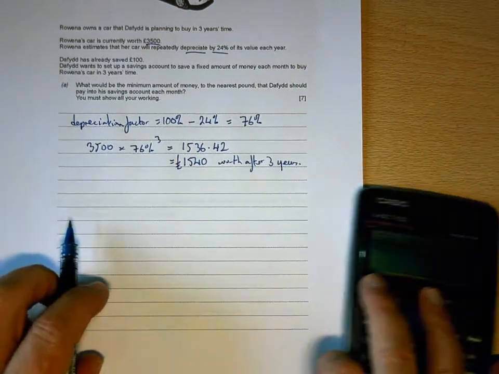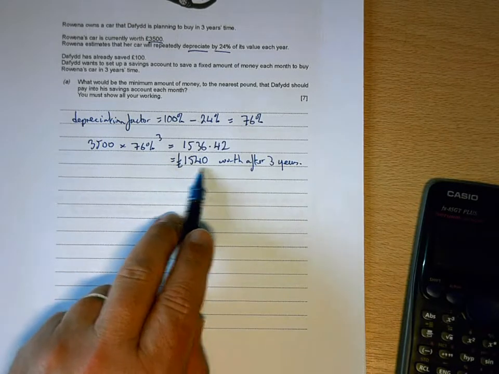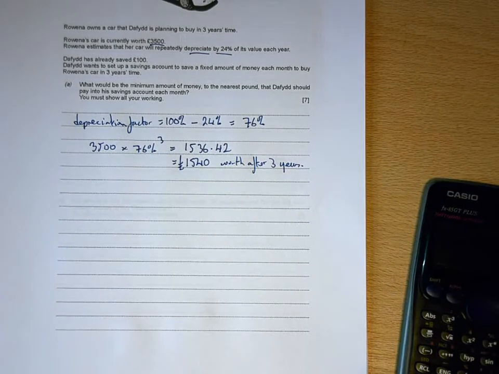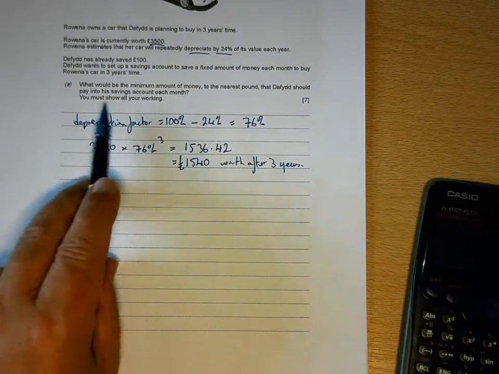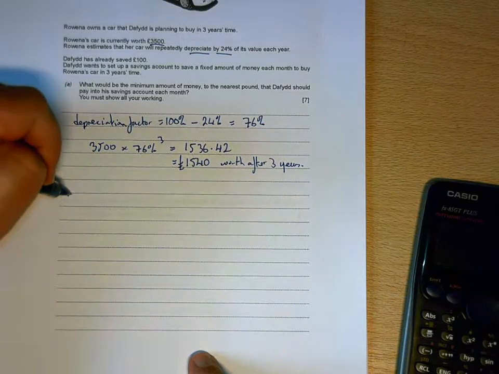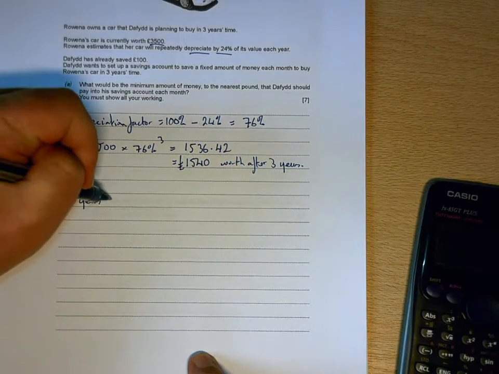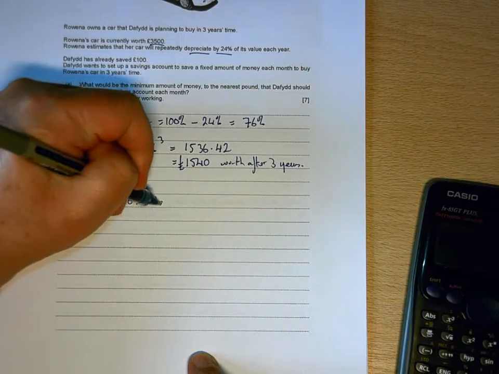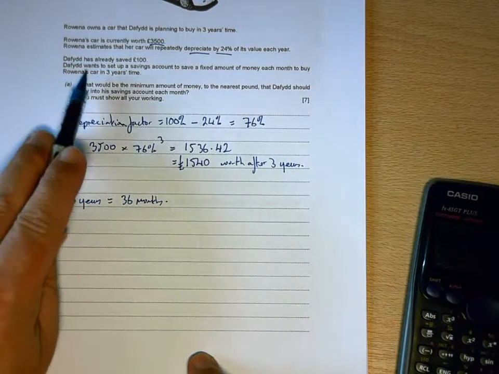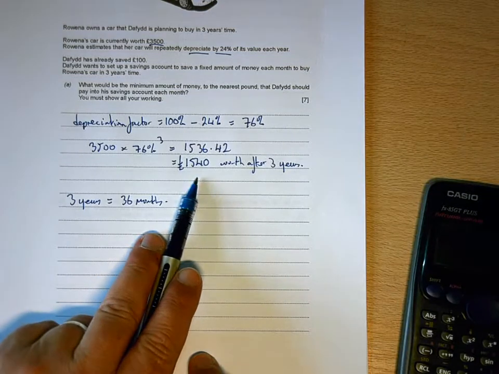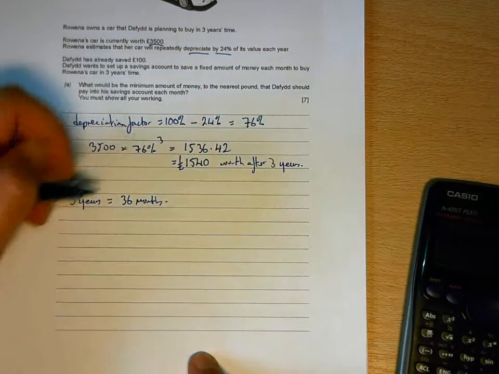So we're saying that David needs to have that much money in his bank account at the end of 3 years. So he's going to be saving monthly. So 3 years, 3 12's 36 months. He's already saved £100, so he needs to save another, that less 100.